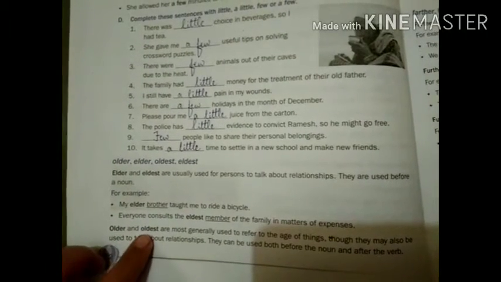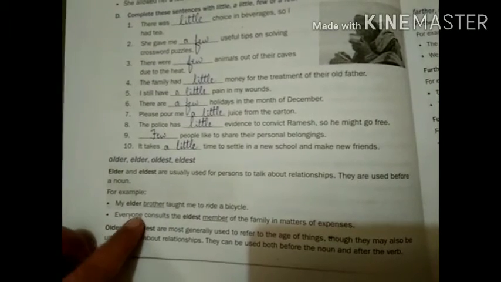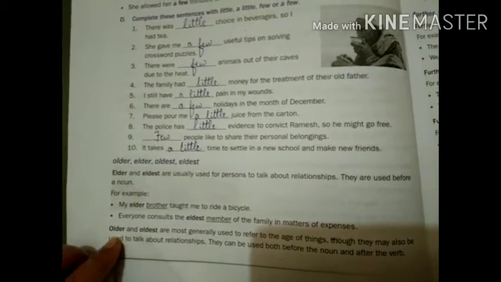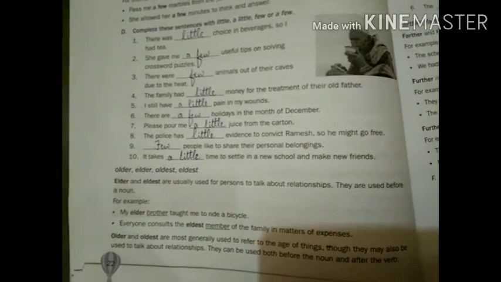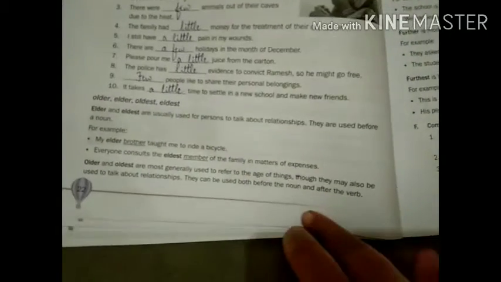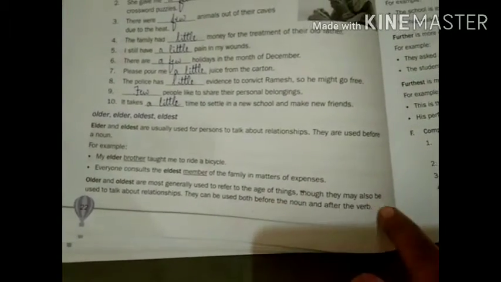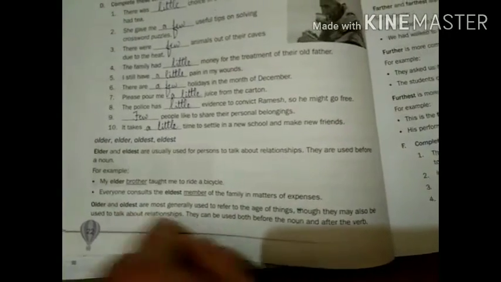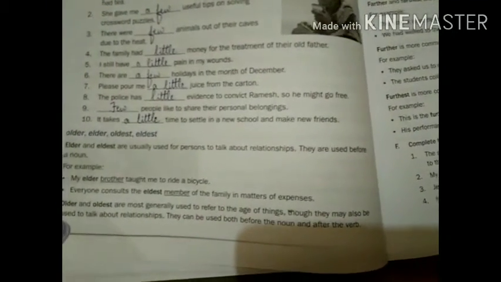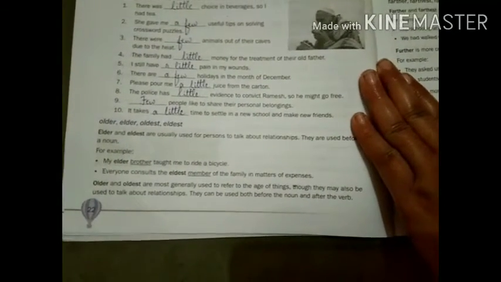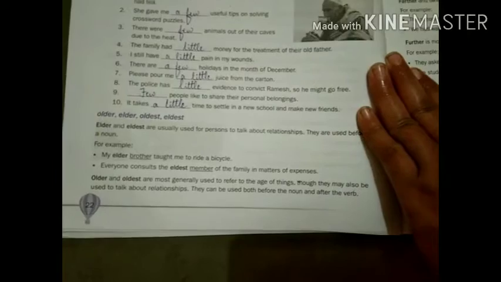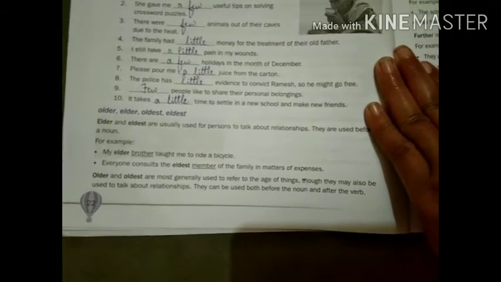Now older and oldest. These two are used for telling me about the age of things. Though they may be used to talk about relationships sometimes, they usually tell me the age of the things.